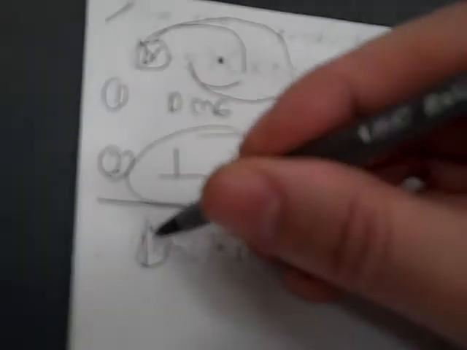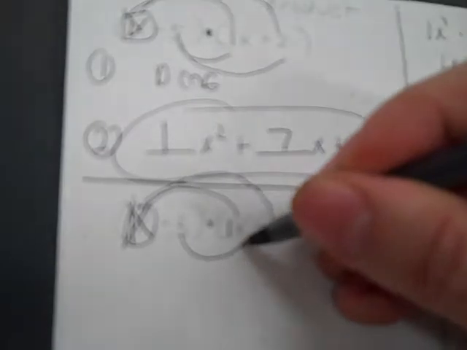Okay, next one, 1x minus 3 times 1x minus 5. So I've got 1x times 1x. Remember, those minuses mean we're going to be multiplying those numbers behind them as negatives. And 1x times negative 5. Negative 3 times 1x. And then negative 3 times negative 5.